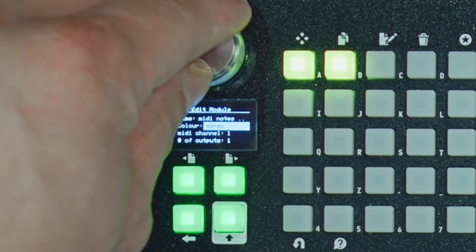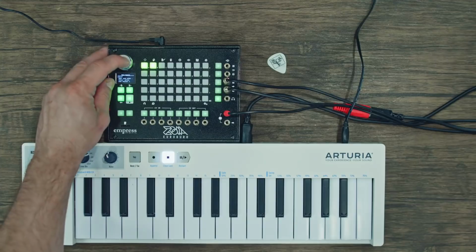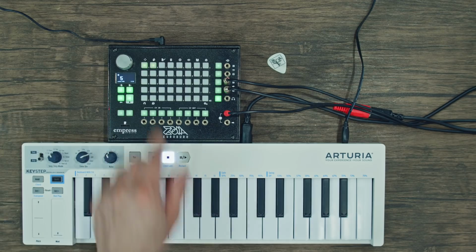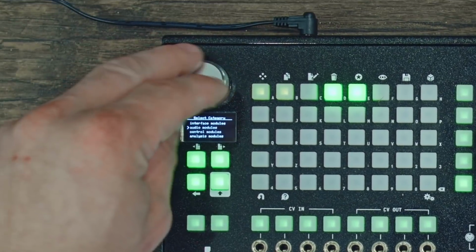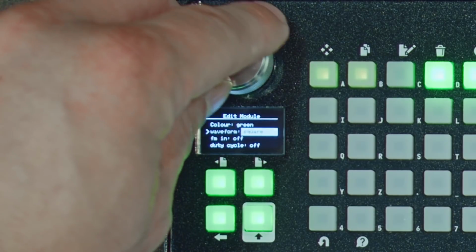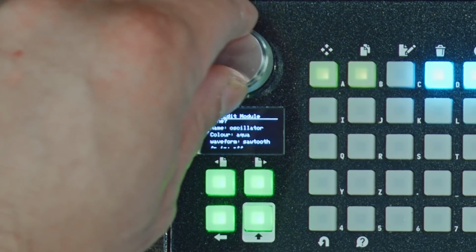Let's go with the color yellow. Set the MIDI channel to 1, set the number of outputs to 1 since it's just going to be a monophonic synth. For the sake of this video, I'm going to be lazy and keep the velocity output off, so done. Right next to that, let's create an oscillator. I'm going to go to Audio Modules, Oscillator. I would like to create a saw, and I would like my saw to be aqua color.